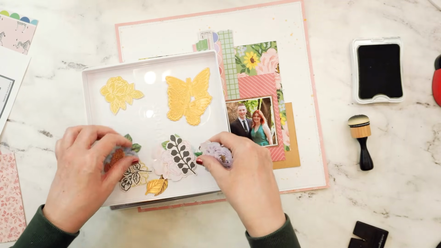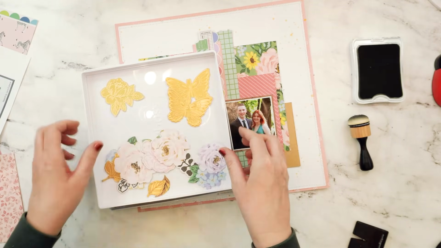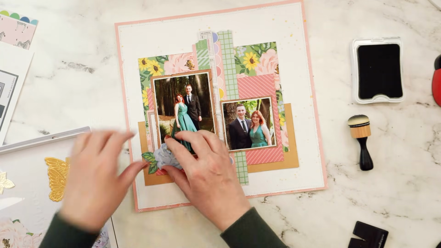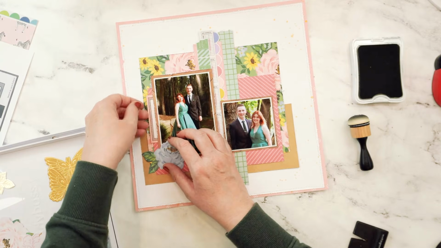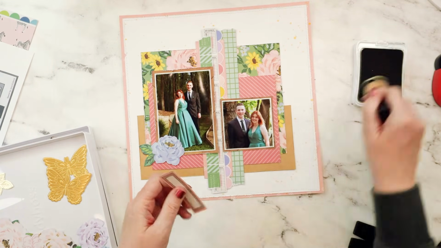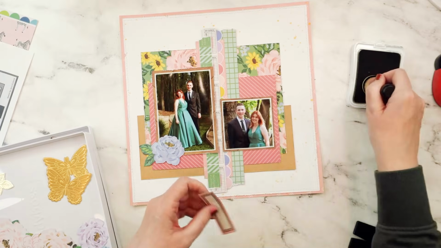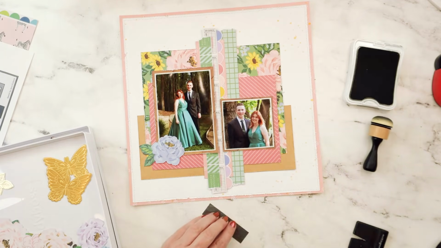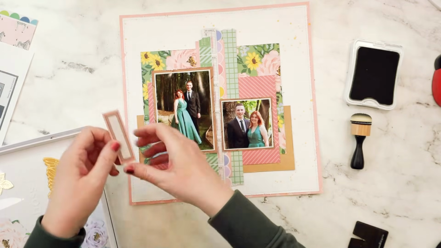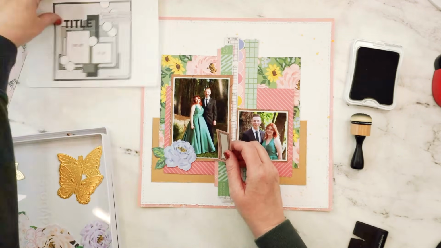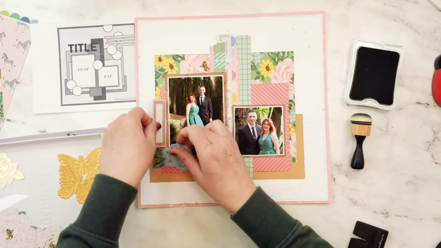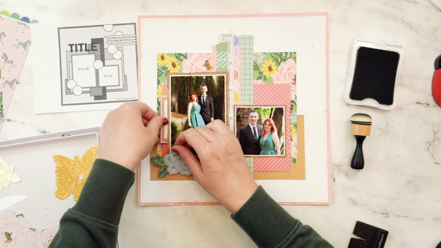And then here we have some floral pieces that we might be able to use to create some floral clusters. I kind of like this little label stuck in right there. I think that's fun to bring some pink to that side of the page. So I'm going to go ahead and just tuck that in. This is from the cut apart sheet. And then looking at our sketch, I'm going to bring this in.